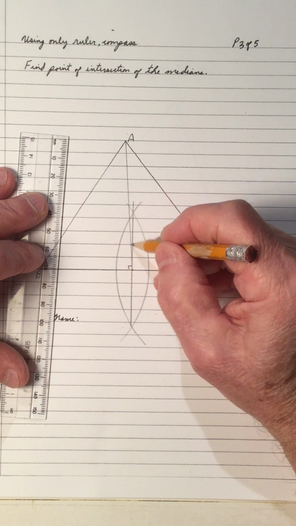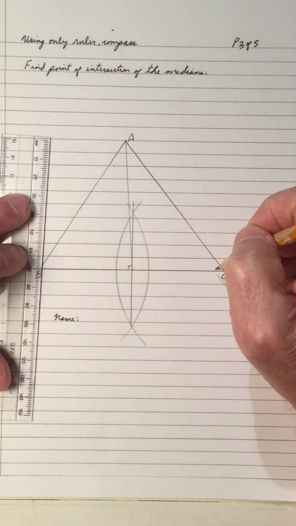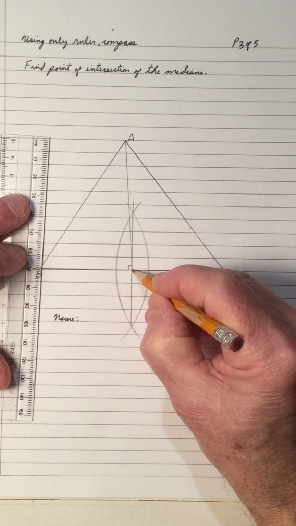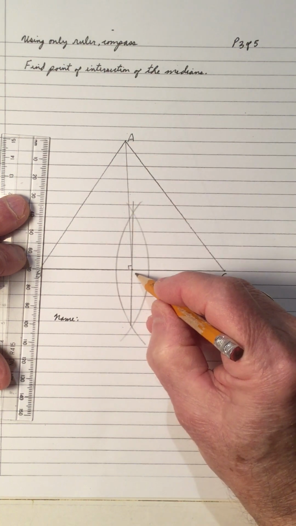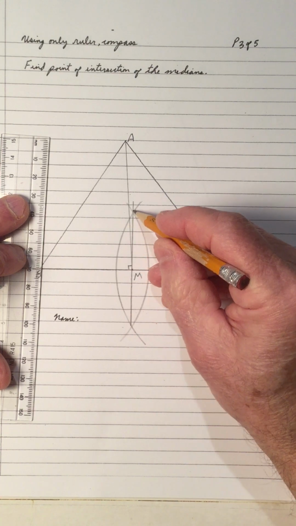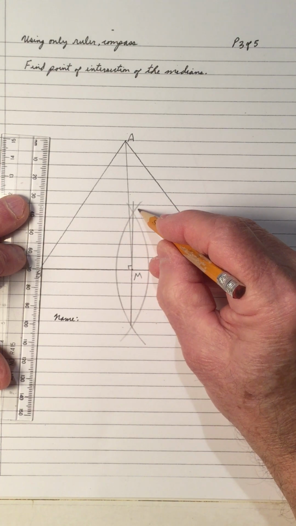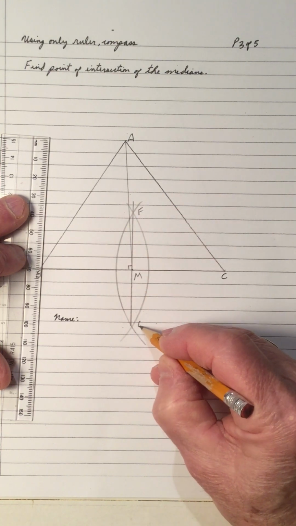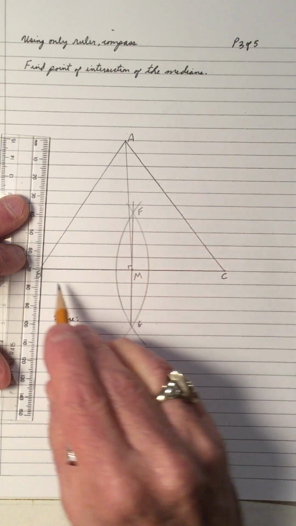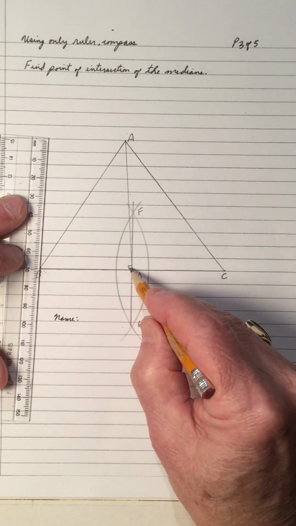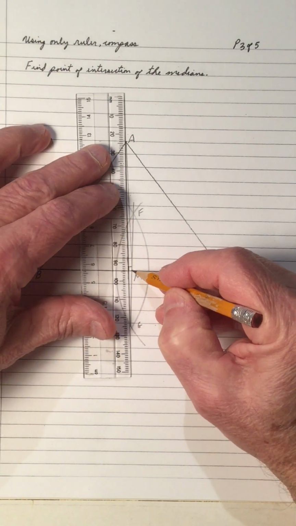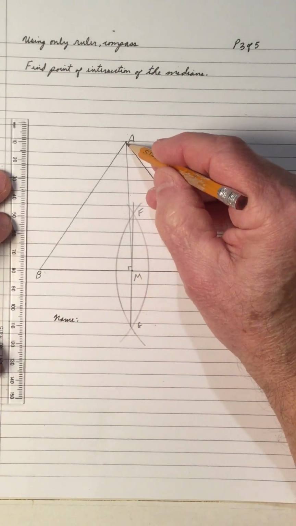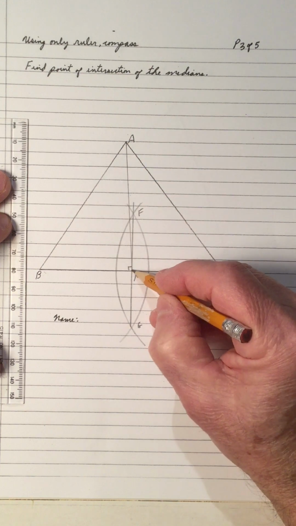This segment is perpendicular to BC, making a right angle, and M is the midpoint. If I join up A to M, this is the median, because the median leaves the vertex and goes to the midpoint.